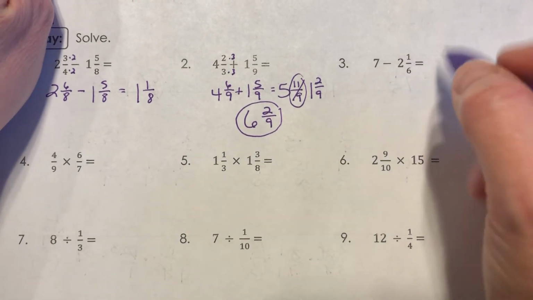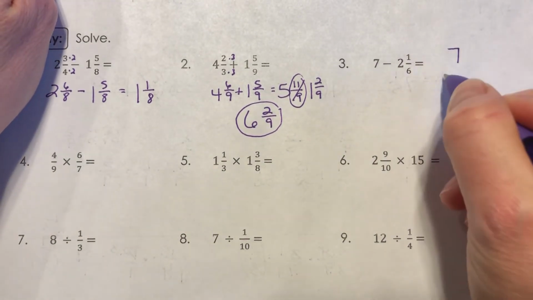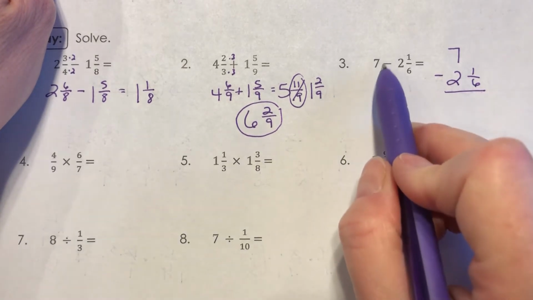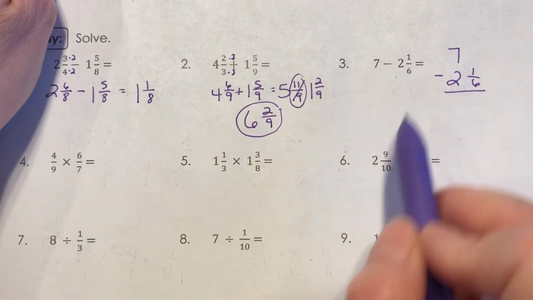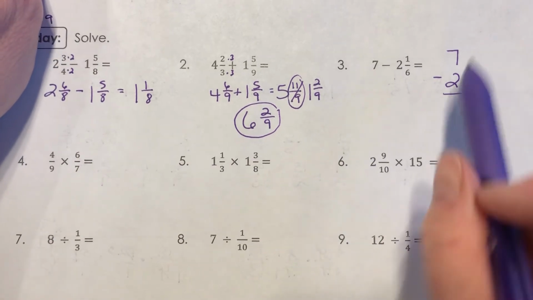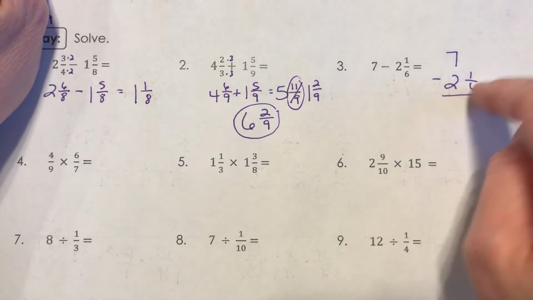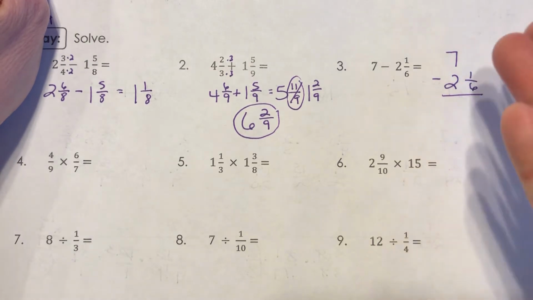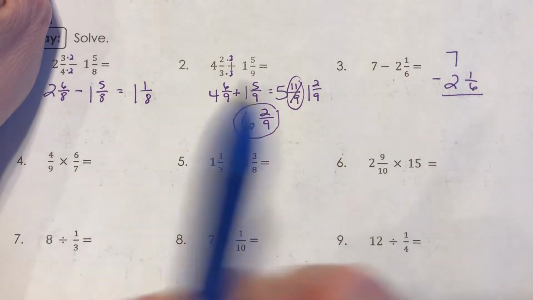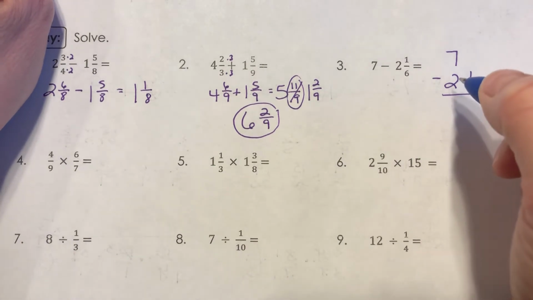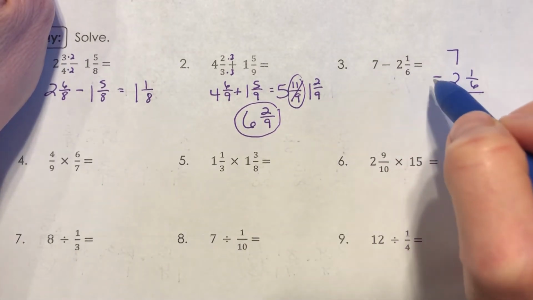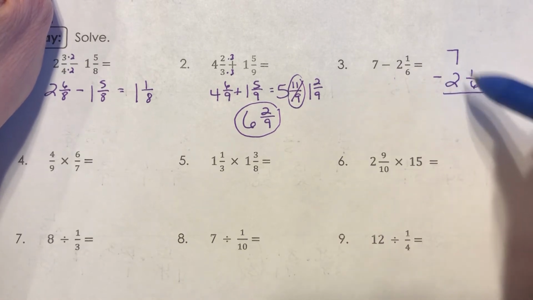If you're like, I don't know about that, then you would set this one up vertically, because notice that you don't have a fraction to take 1/6 away from. So remember, I can't just drop down this 1/6. I need a number here, and right now it's 0. So you have to borrow. And hopefully you'll see, oh, that's what all these number talks are about, because this one is way nicer to do in your head, but it's totally fine to do it this way too.